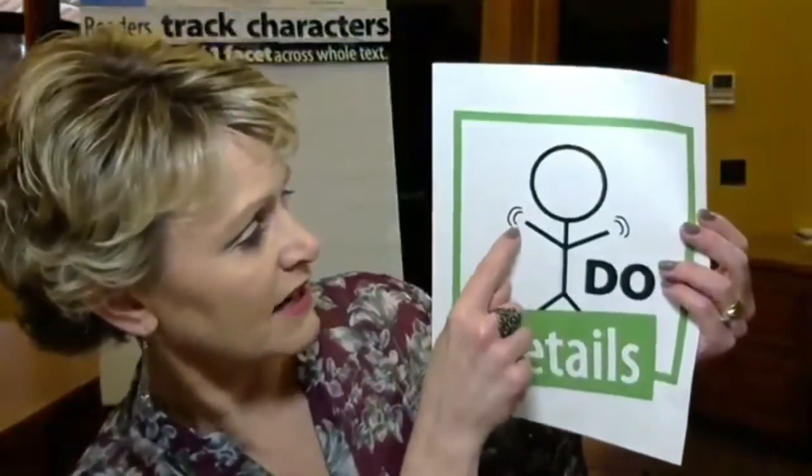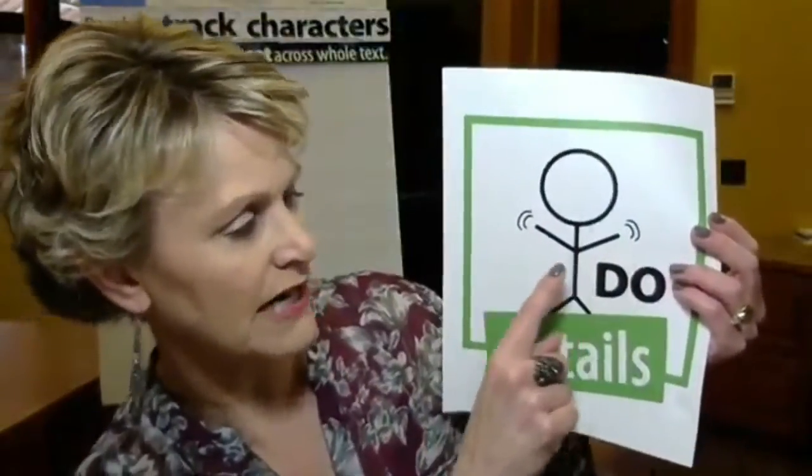Okay, so let's look a little more closely at my stick guy here. See his kind of shaky arms, all right? Because it's action. So things he does. So this is physical things he does. He climbed, he jumped, he fell. He cried, he laughed, he screamed. So it's physical actions, things you can actually see and act out, okay?